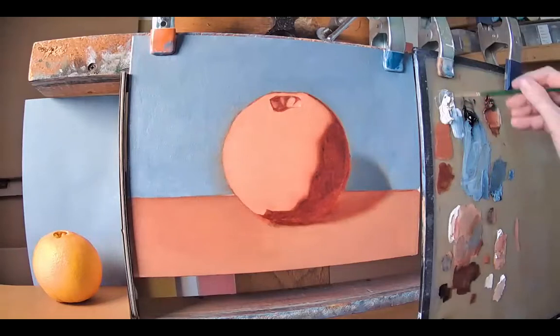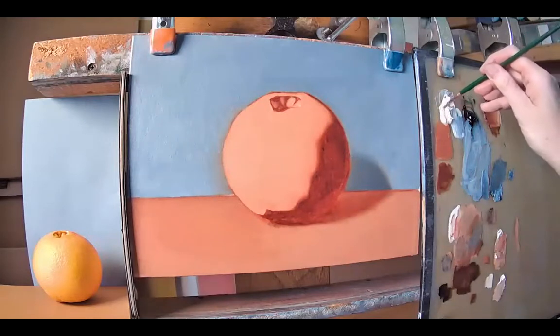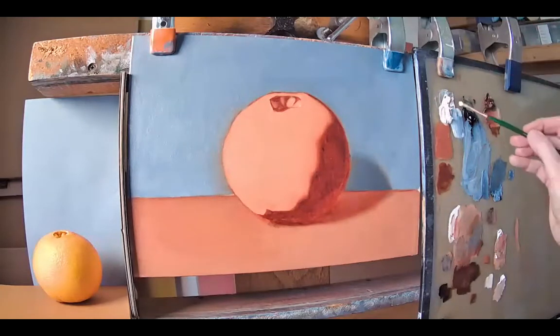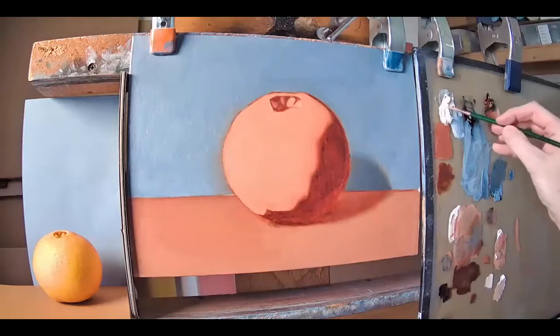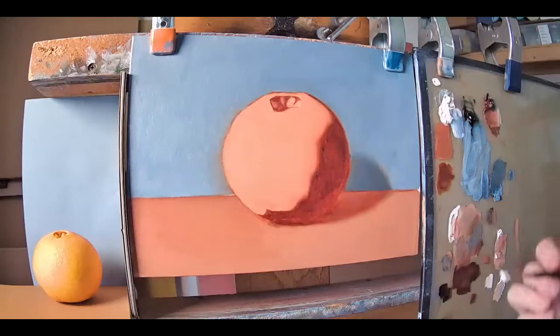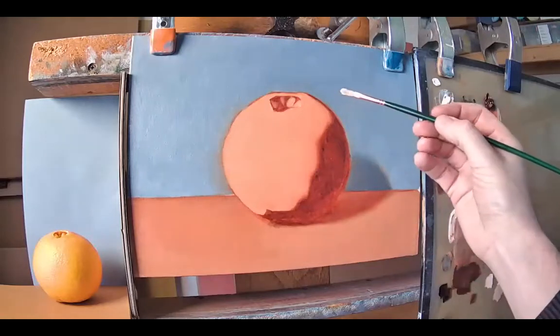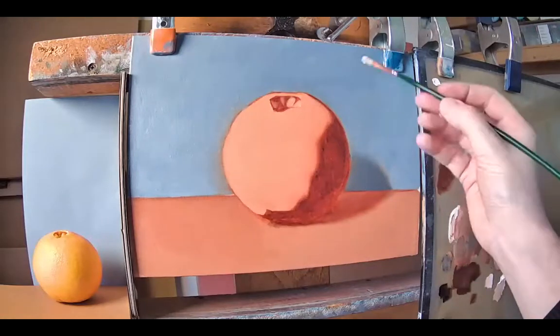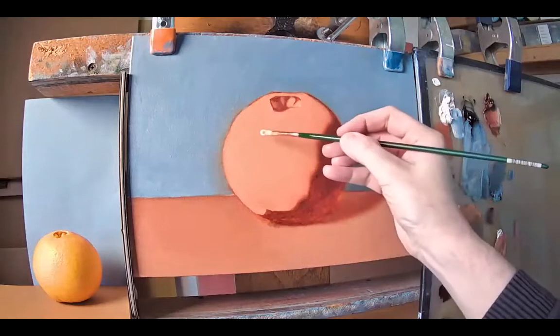Well, let's, so in other words, you're saying that we're not looking at the lightest part of the orange, right? Right. And so that's true. And so from my perspective, the lightest part of the orange, and I'm just going to indicate this with a very simple block of paint, the lightest part of the orange is here.